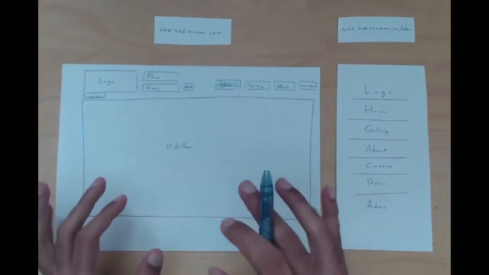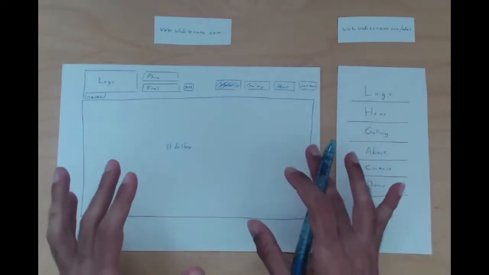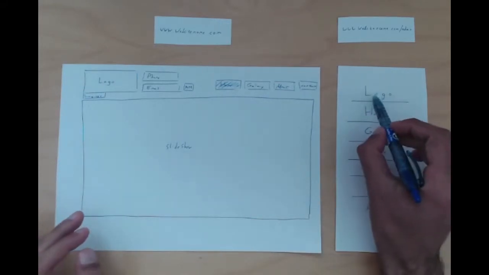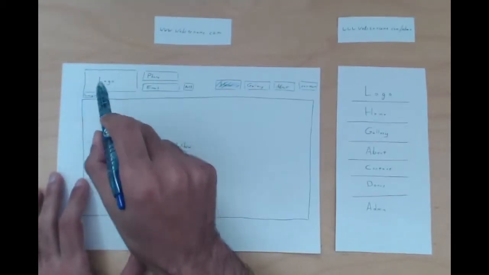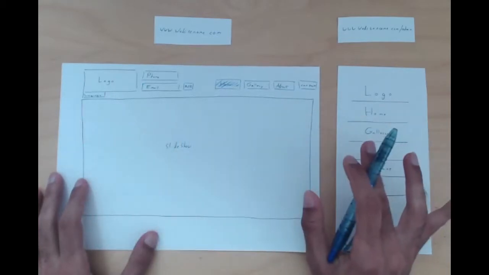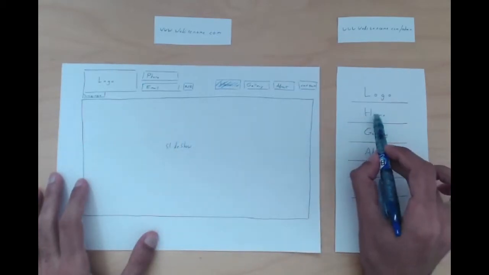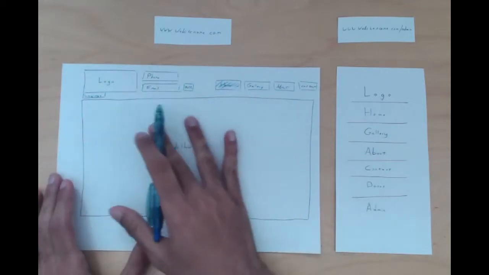In order to make it intuitive for our client to use his admin panel, this is how things are going to work. The logo section is in charge of what's going to be in the logo, and it's only going to be in charge of that. The home section will be in charge of this page that we are looking at right now.